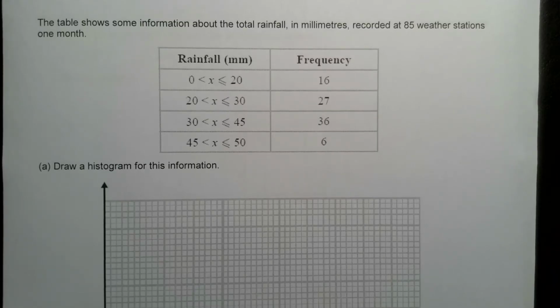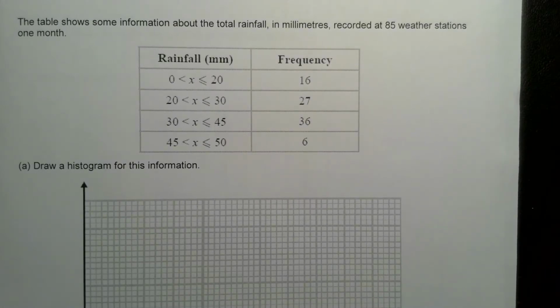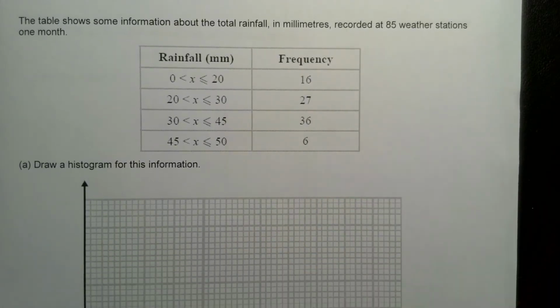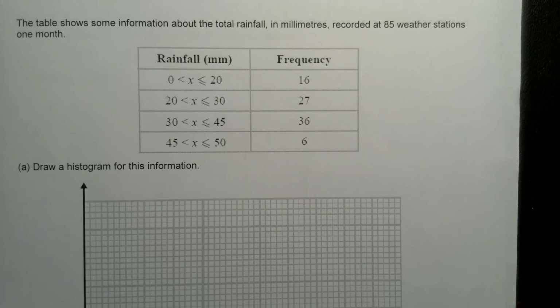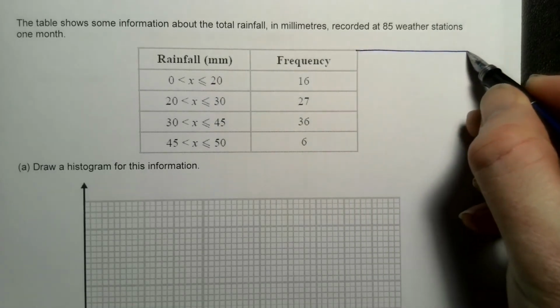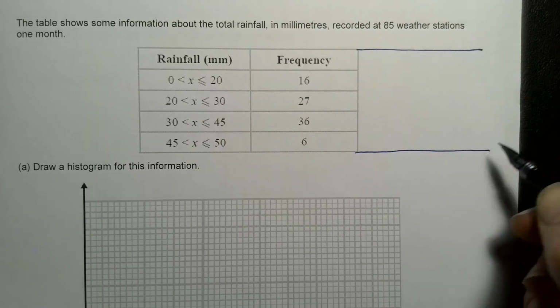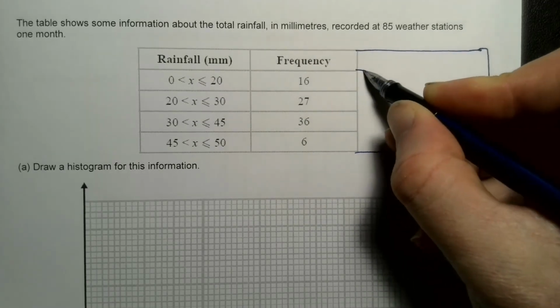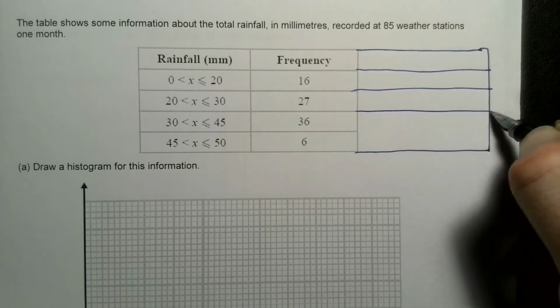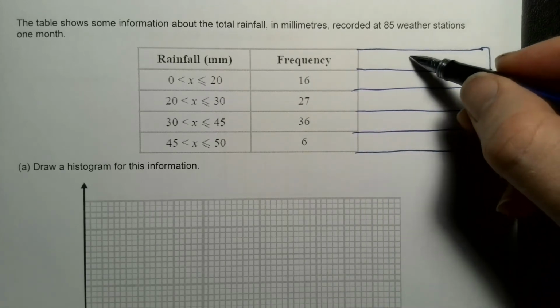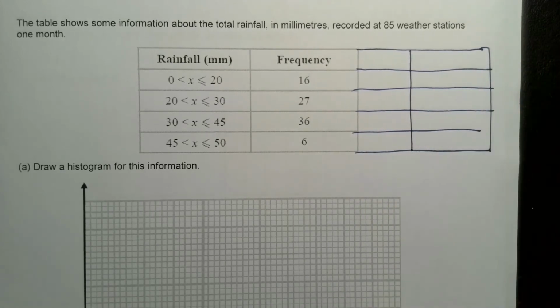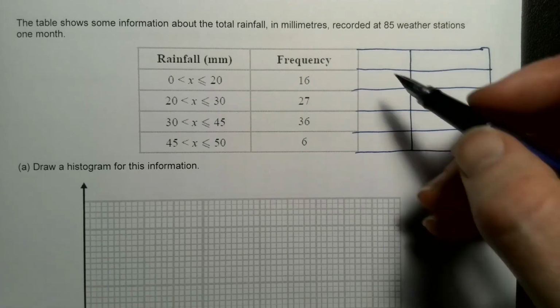Okay, question 9 is a histogram question. We've got to draw a histogram. Now that looks a bit like a bar chart, but it's not a bar chart in that you haven't got frequency going up the side, and it's not about discrete data, it's about continuous data, so there's no gap between the bars. And the first thing to do is to set yourself up 2 extra columns, because we are not going to plot against frequency, we're going to plot against something called frequency density, and the frequency will be represented in the area of the bar.